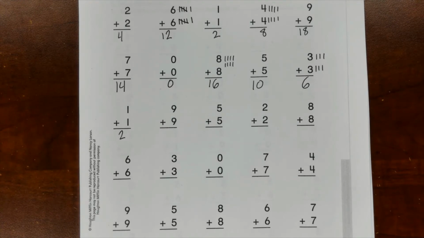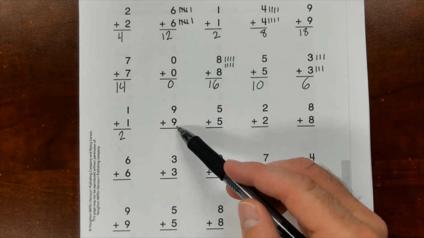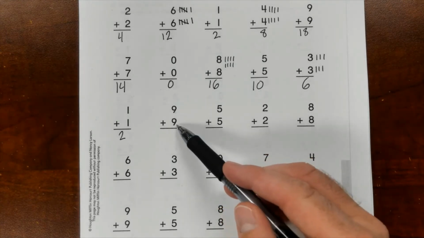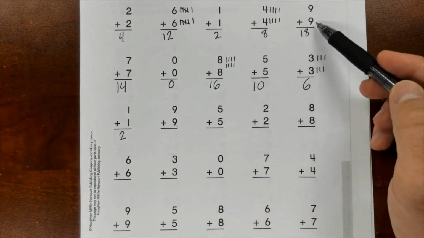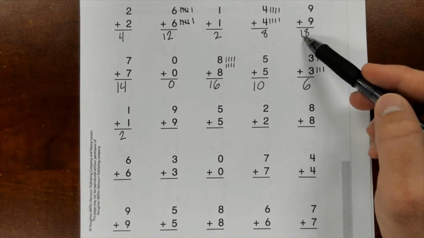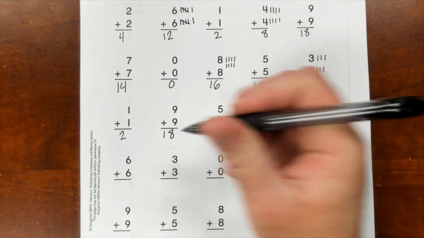9 plus 9. We already did that one. 9 plus 9 is the same as up here. 9 plus 9 equals 18. Okay? 5 plus 5. Oh my goodness, guys, we just did that one.